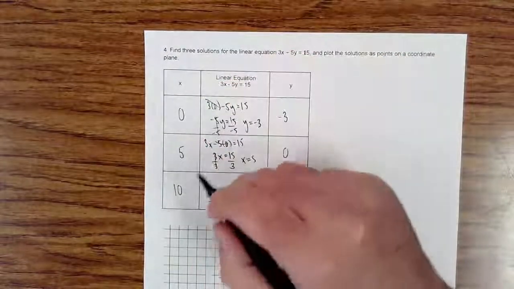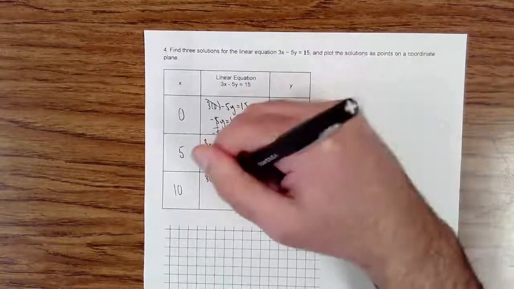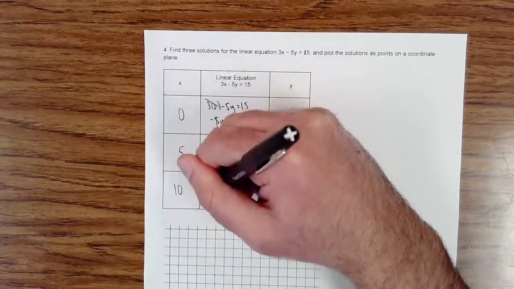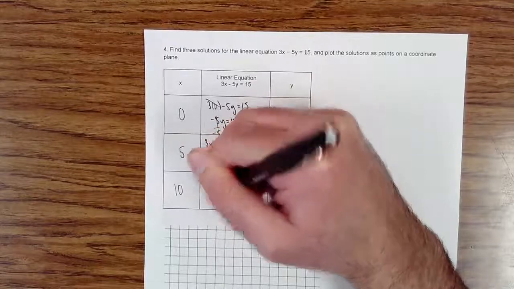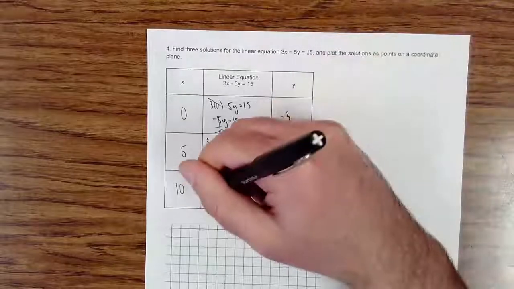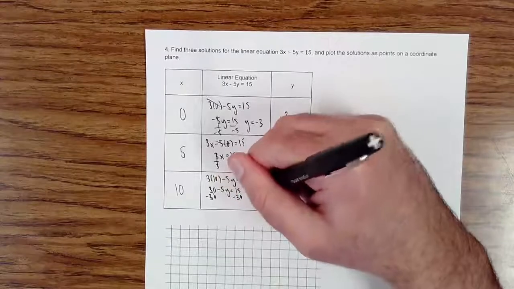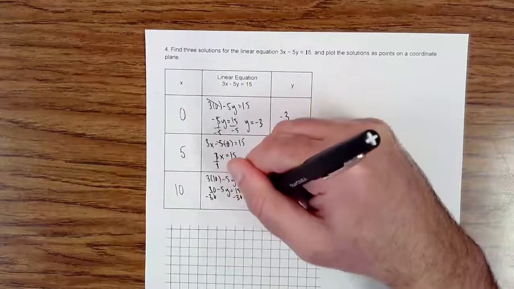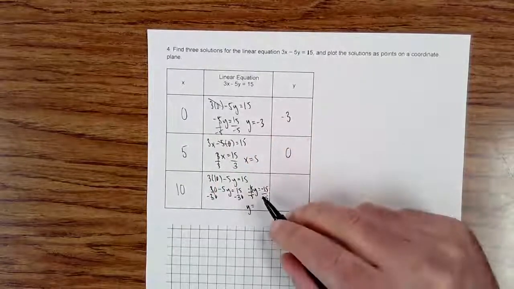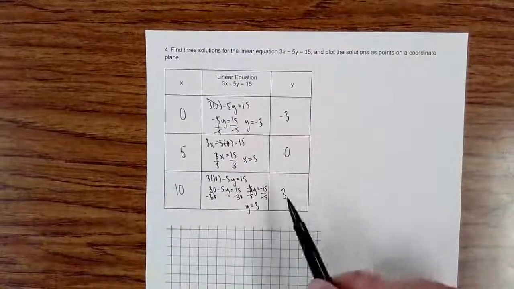So now I'm going to plug 10 into the x. So we get 3 times 10 minus 5y equals 15. So we get 30 minus 5y equals 15. Subtract 30 from both sides of the equation. We get that's 0. So we get negative 5y equals 15 minus 30, which is negative 15. Divide by negative 5 on both sides, giving us y is equal to negative 15 divided by negative 5, which is positive 3. So when x equals 10, y equals 3.